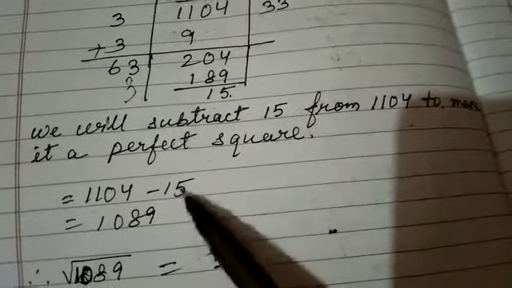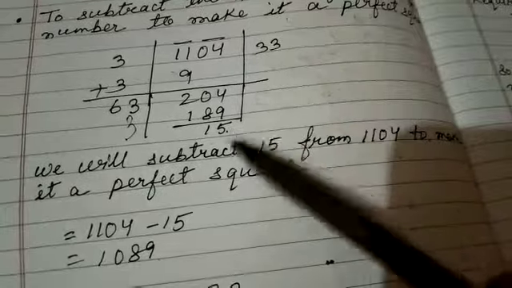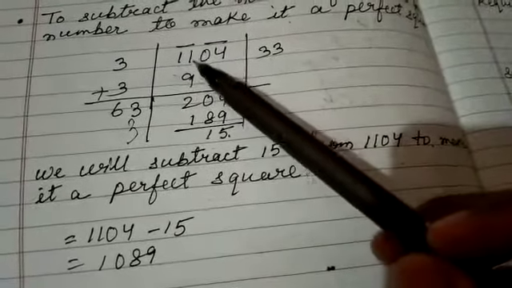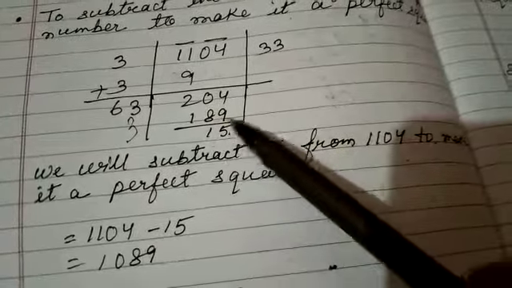That is 1104 minus 15 is 1089, and the square root of that will be 33, because now 15 is being subtracted from 1104, so the remainder will be 0.